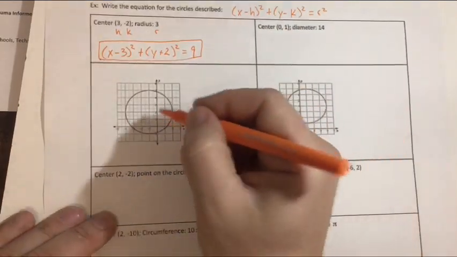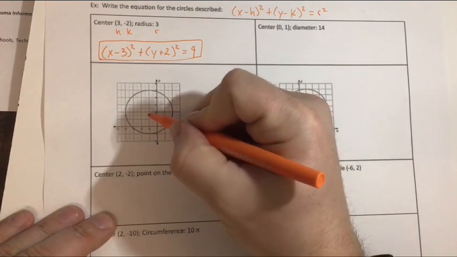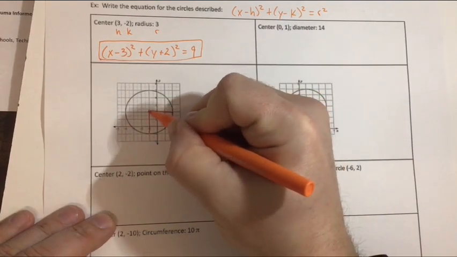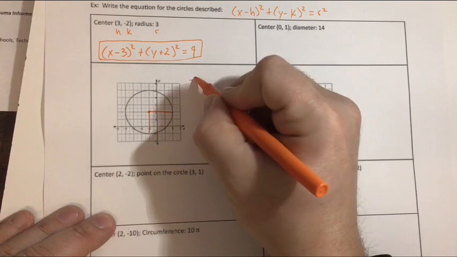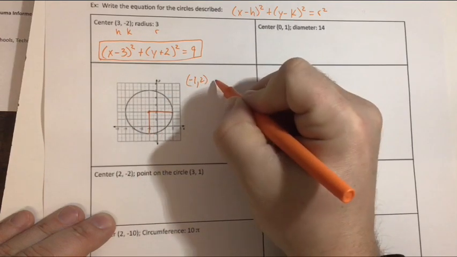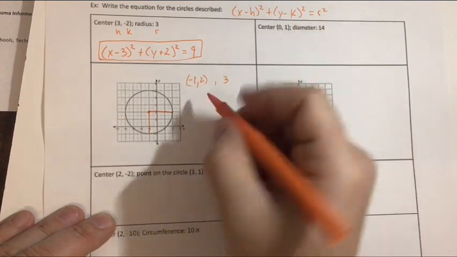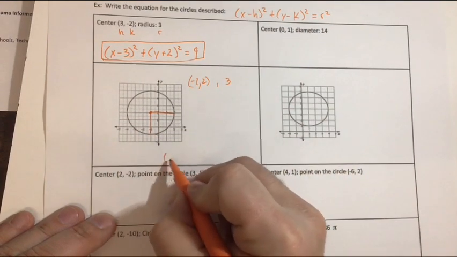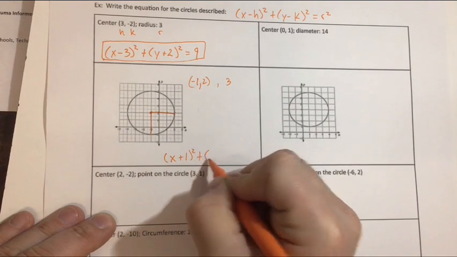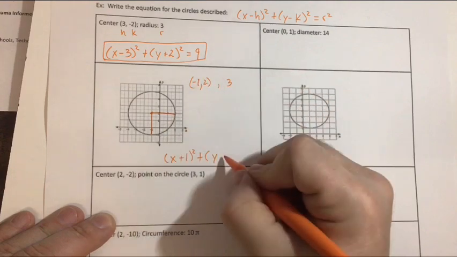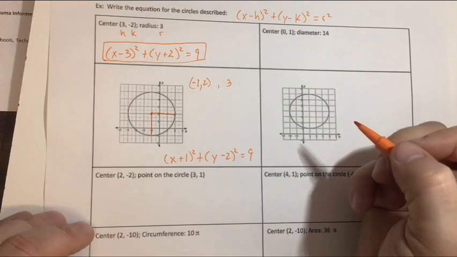If I give you a graph, we actually did a couple examples like this at the beginning. Okay, find your center. That's the point -1, 2. And your radius is 1, 2, 3. So we plug that in. It becomes x plus 1 squared plus y minus 2 squared equals 9 again.